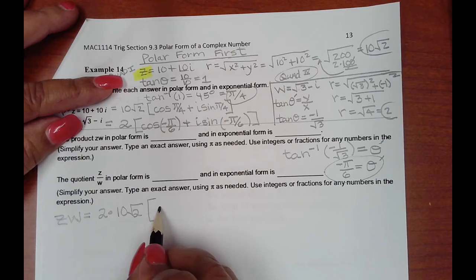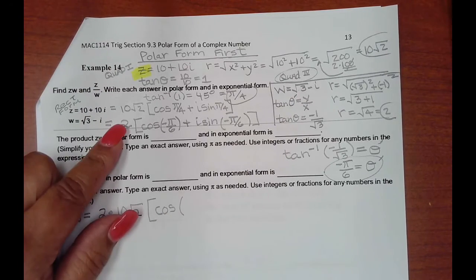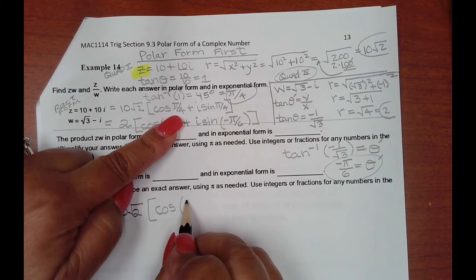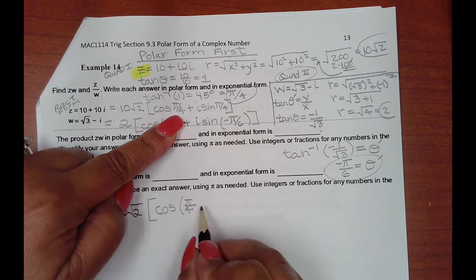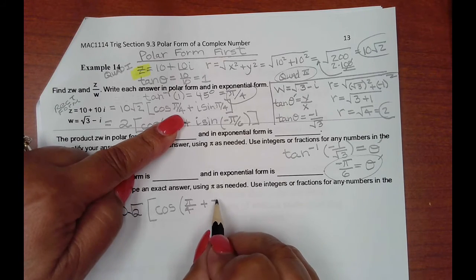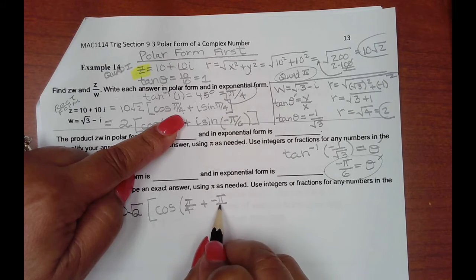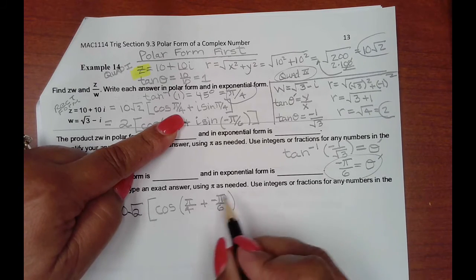And then you're adding the thetas. So the theta would be, for the first polar number, pi over 4 plus the other one is -pi over 6. So that's the same thing as just pi over 4 minus pi over 6.